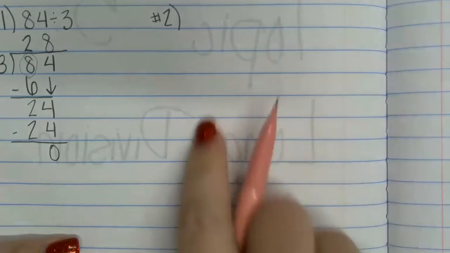Let's try number 2. And because Mrs. Gang is OCD, the fact that this is on the back of the page is really bothering her, but I'm just going to go with it.